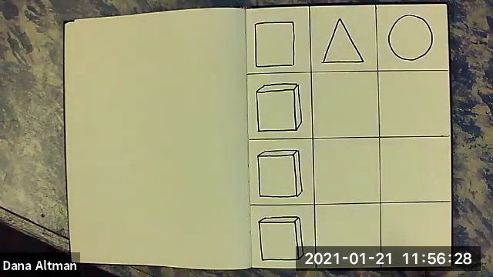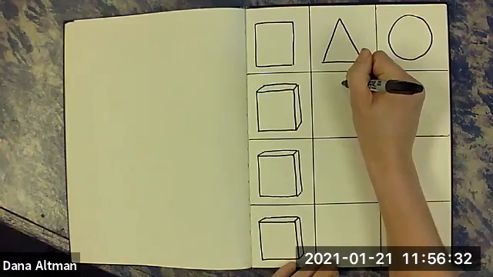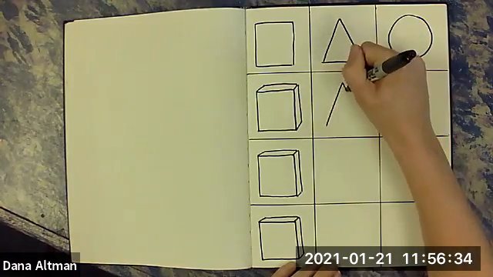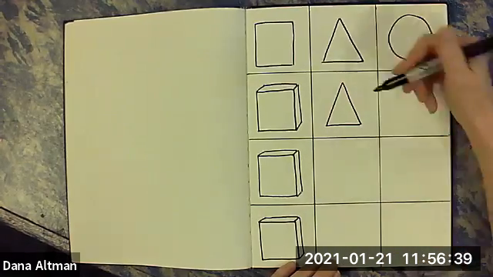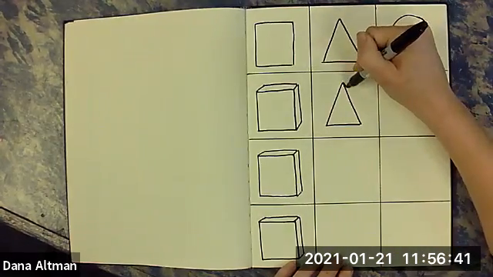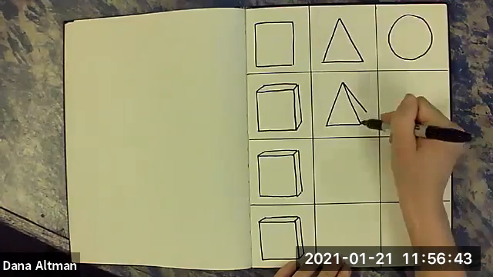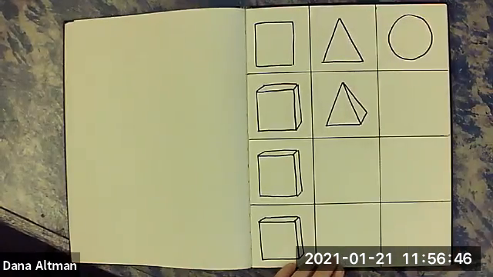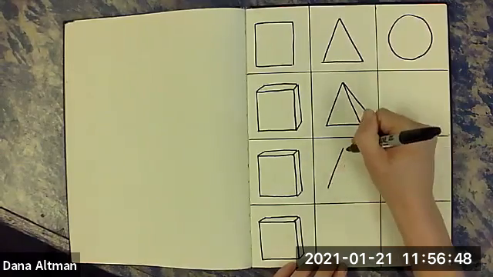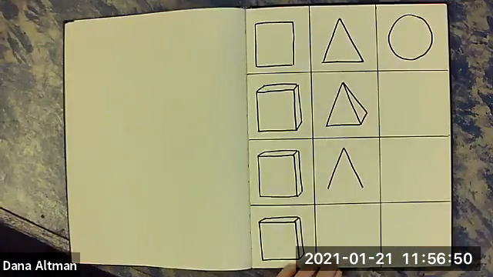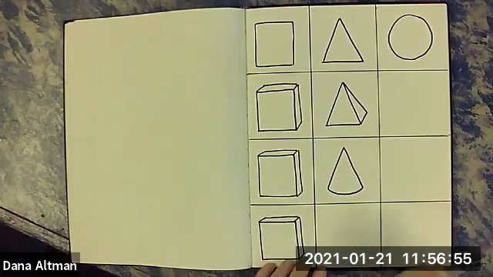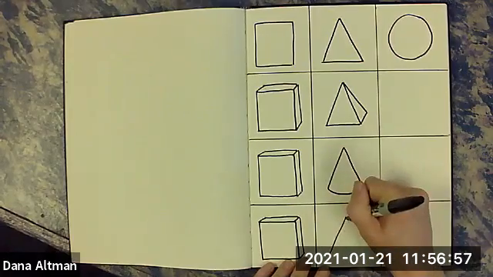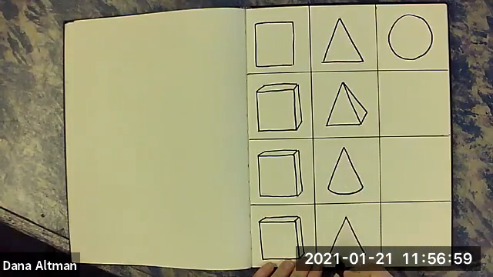When a triangle becomes three-dimensional, it can either be a pyramid or a cone. So we're going to do some of each. I'm going to draw a triangle first. Then from this top line, I'm going to draw another one out like that. And we're going to connect those. So now I have a pyramid. This next one is going to be a cone. I'm going to draw the top 2 lines. And the bottom is going to be rounded. I'm going to draw another pyramid down here.